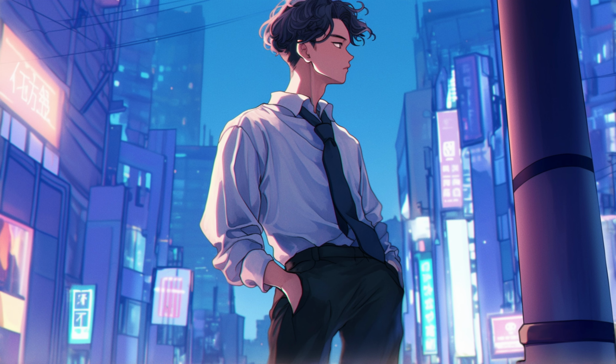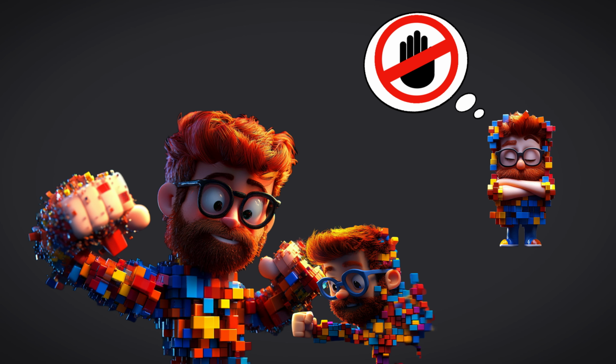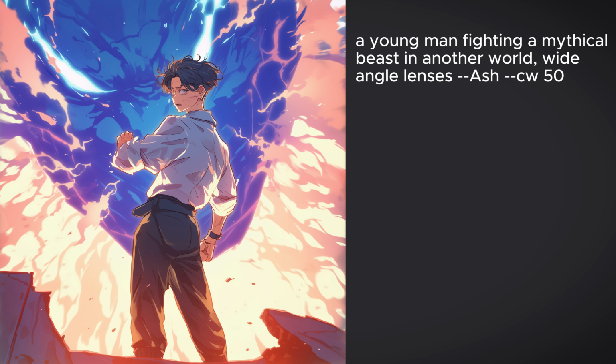And just like that, Ash is back to perfect vision. No glasses required. So I tried to get Ash into an epic battle with a beast, but Midjourney isn't really into violence. It kept just placing them side by side like they're posing for a group photo. After a few tries, though, I finally got this shot of Ash actually fighting a mythical creature. Took a bit of persistence, but it was worth it.